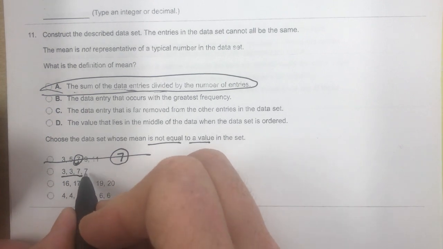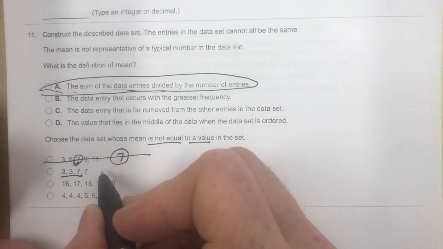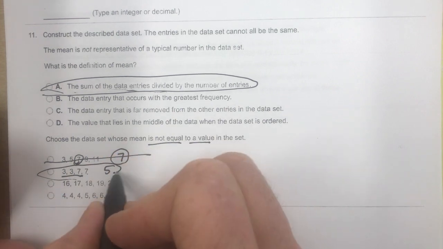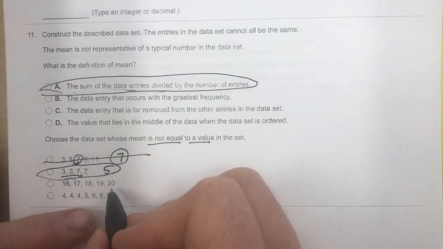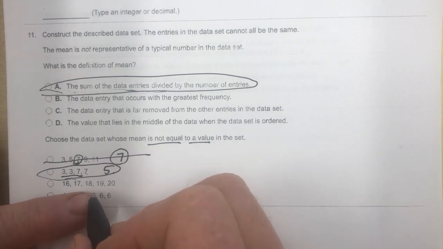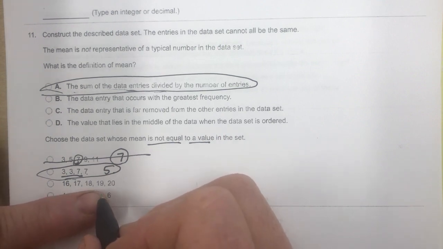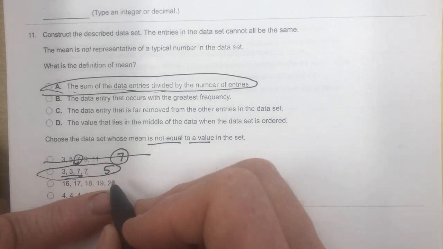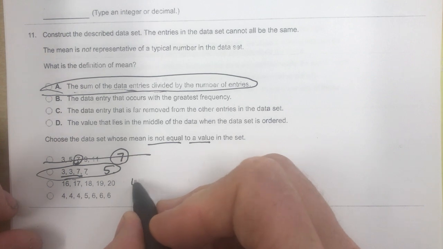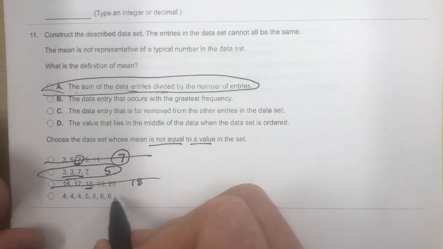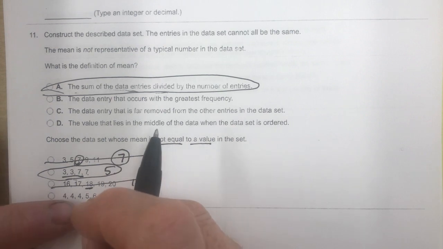If I add these up, I get 20. 20 divided by 4 is 5. Here's my average, and it's not one of them, so I think it's this one. Let's check this one here. 16 plus 17 is 33, plus 18 is 51, plus 19 is 70, plus 20 is 90. 90 divided by 5 is 18, and see, it's one of them. So that's not it. And if I add all these up, I get 10, 20, 35.